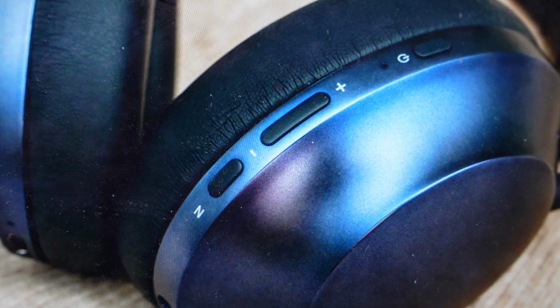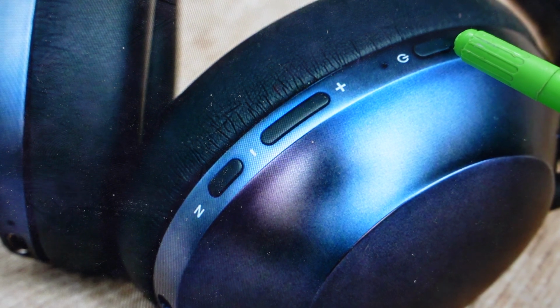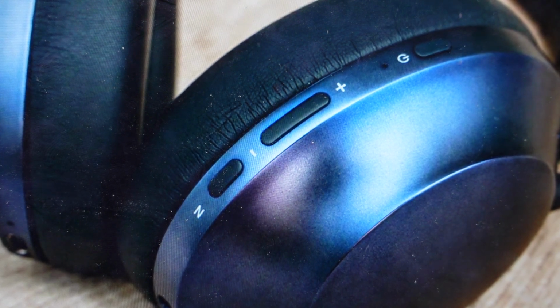So we're going to go over real quickly how to control your audio, your music, how to control your phone calls, and then how to control your noise cancellation and the equalizer really quickly. So we'll just go through it. It's really simple. So first of all, pressing and holding the power button for 3 seconds will turn it on or turn it off. And then how to control your audio.